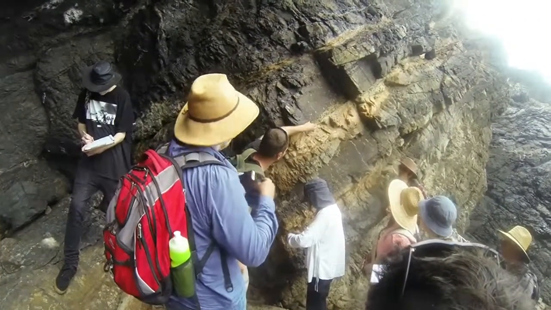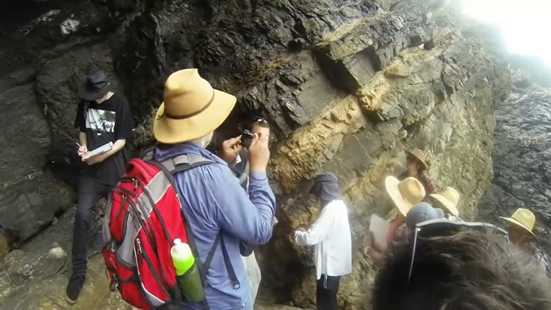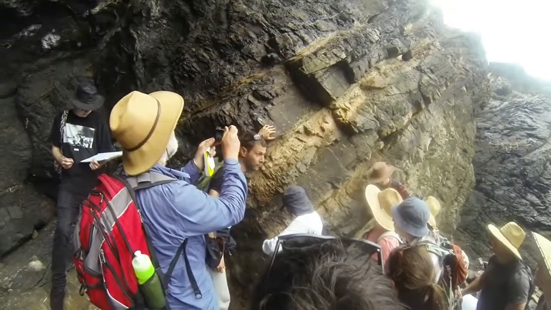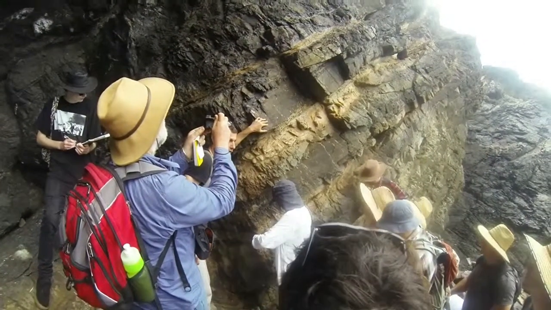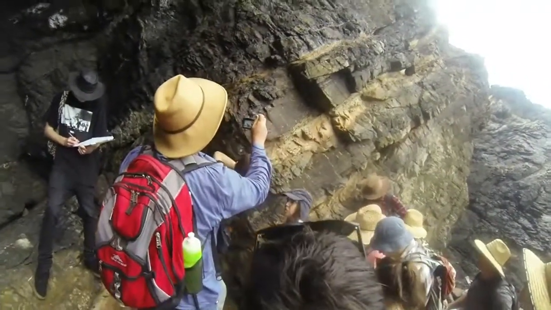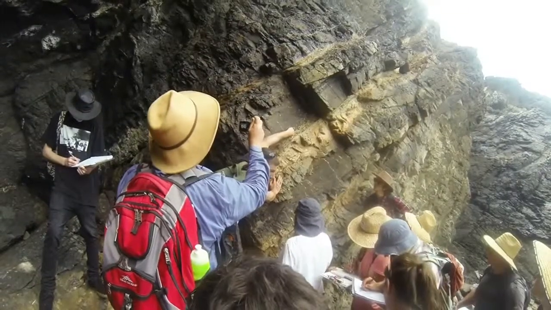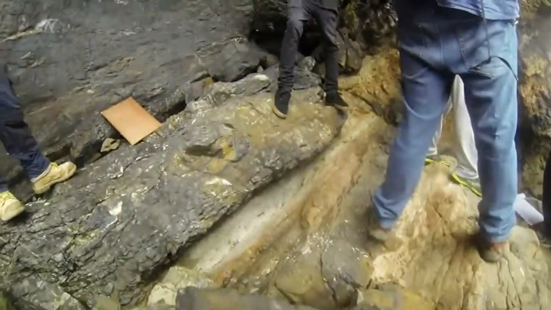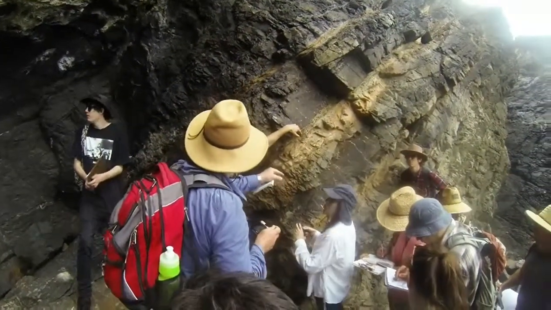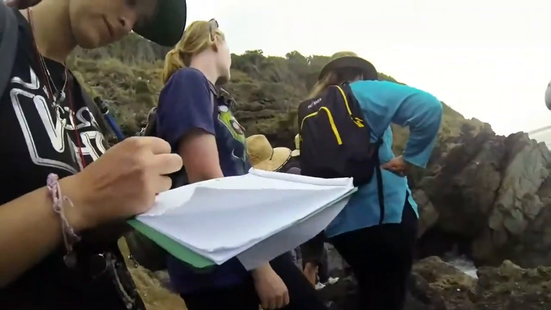If you take a closer look, you will see, and this is compelling evidence that we are talking about rip-down clasts. Many of them are still attached to the overlying mud. Look at the rocks. Many of them, over there, are still attached. That is a good start.